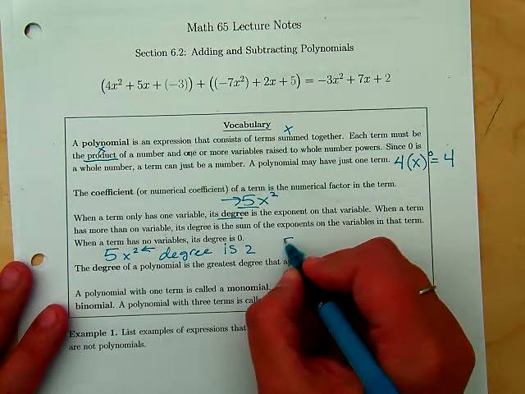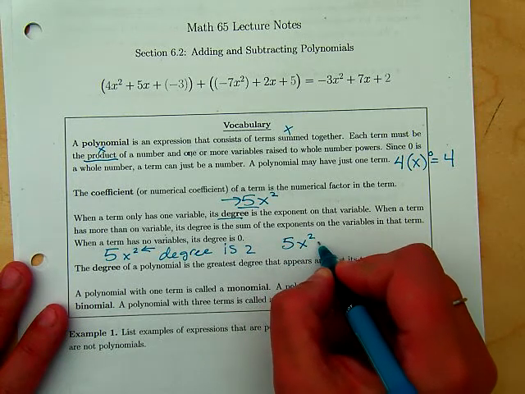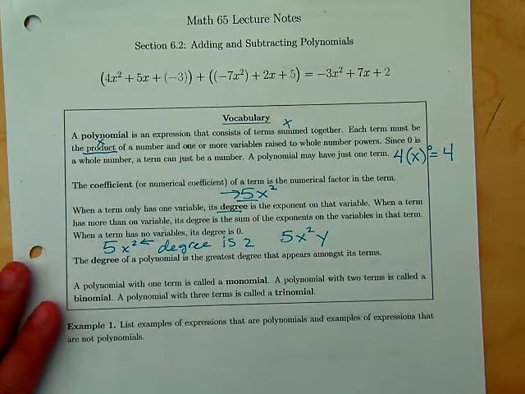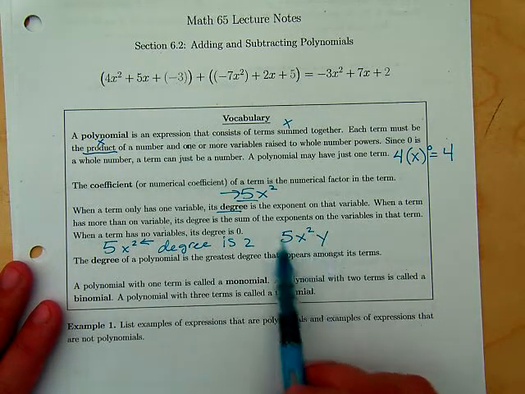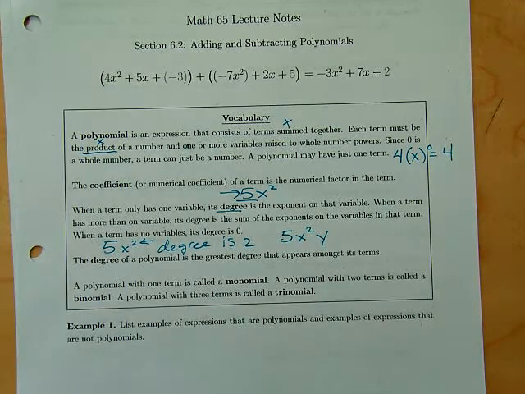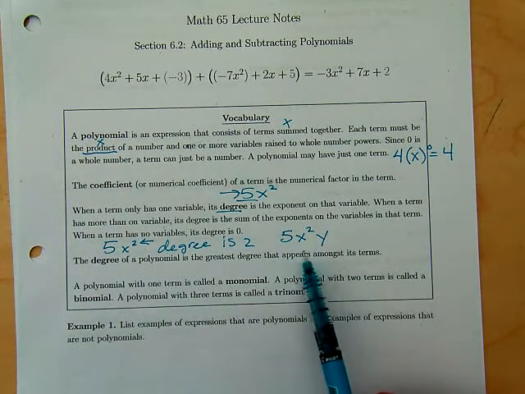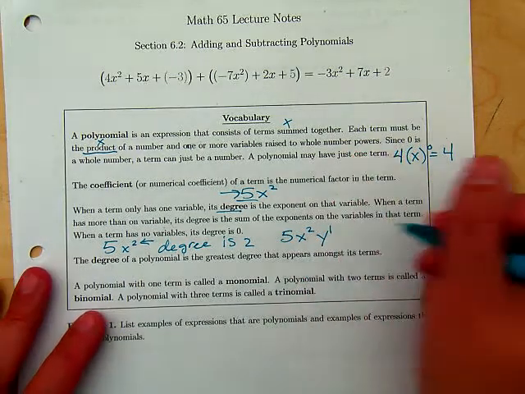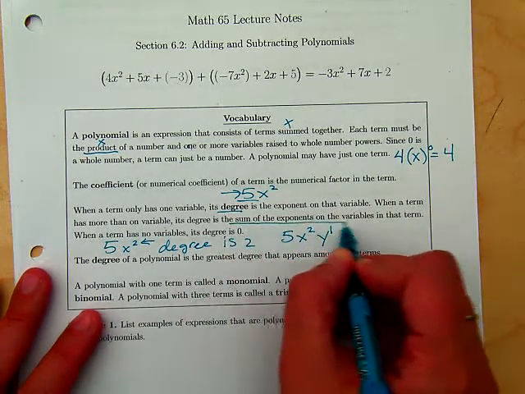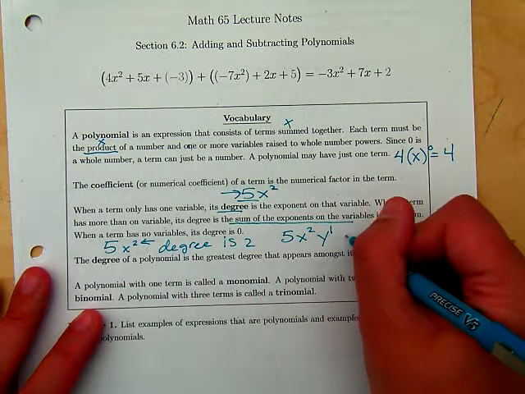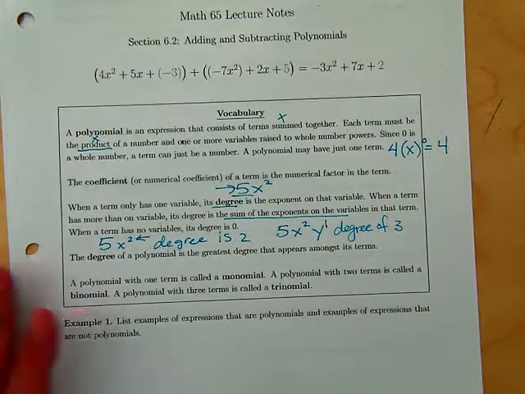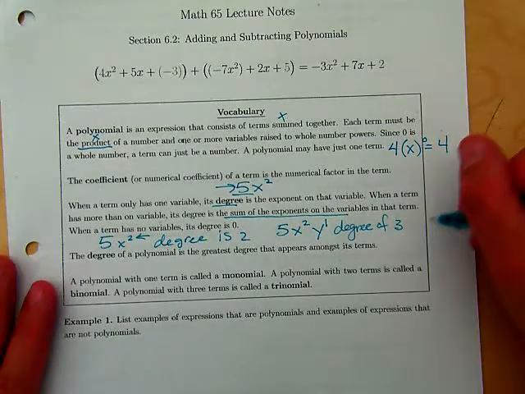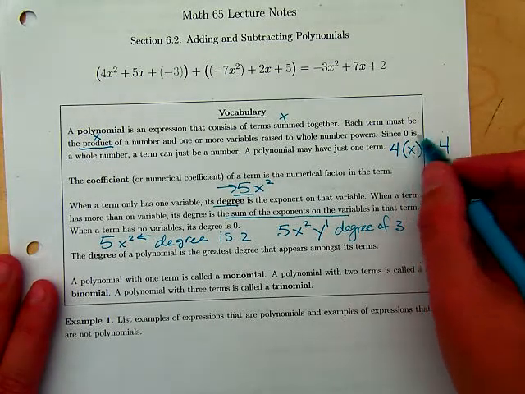So if I say 5x squared, the degree of that term is 2. What about 5x squared y? This is one term, it's all multiplied, there's no adding going on. This one term has a degree of 3 because y has an exponent of 1, and they say the sum of the exponents, so 2 plus 1 is 3. And if there's just a number like the number 4, we can say there was x to the 0 power.